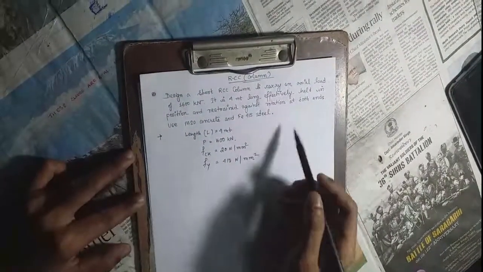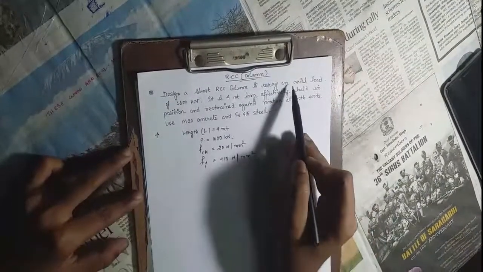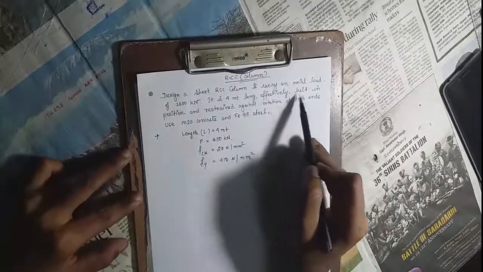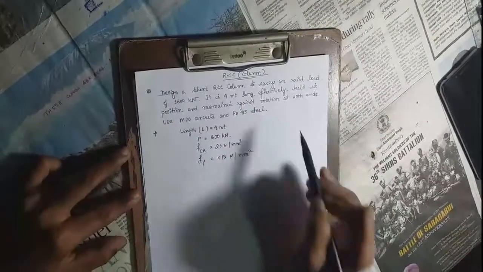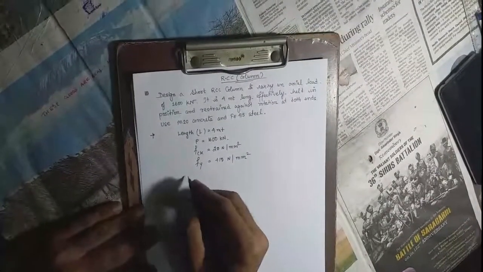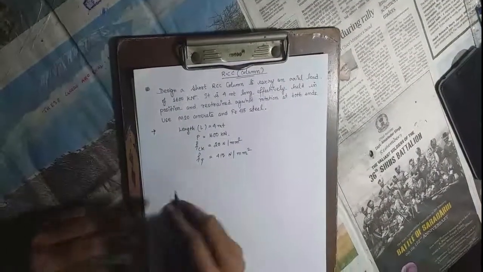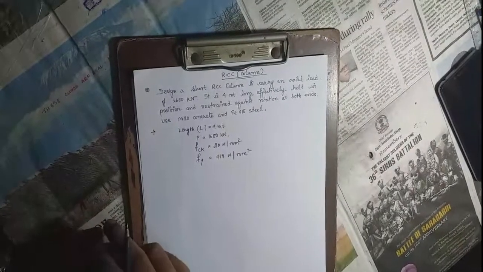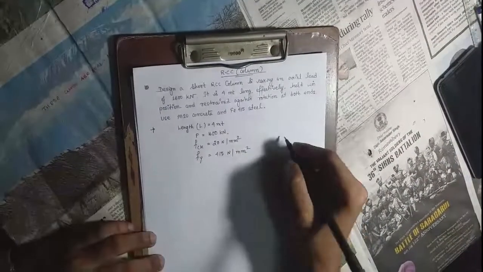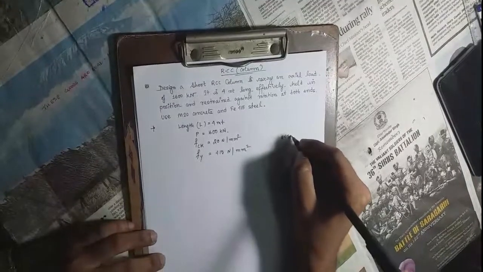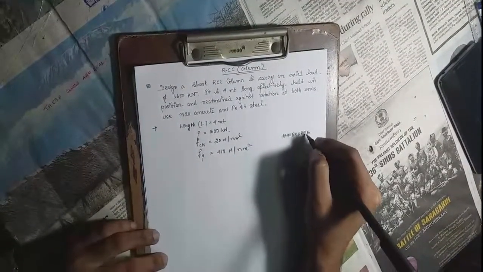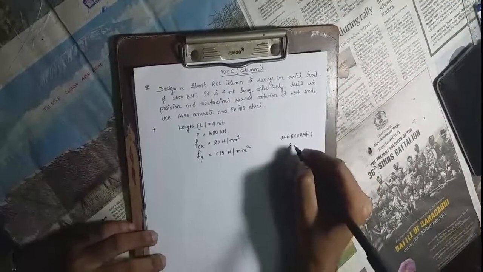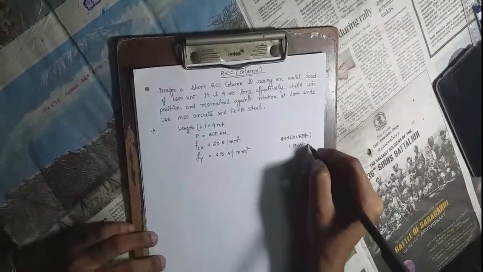Now the thing that is given here is, it is effectively held in position and restrained against rotation at both ends. So if we want to get the effective length, you can get it from IS 456 code 2000, annexure E, clause E3.